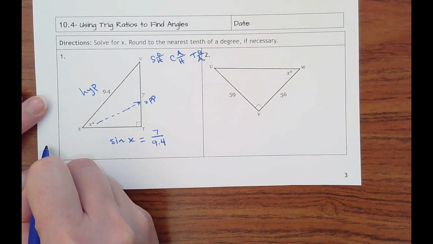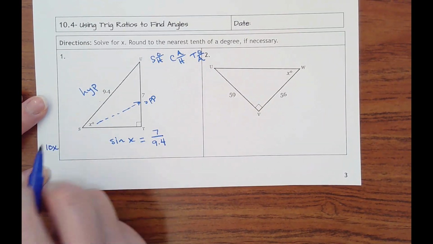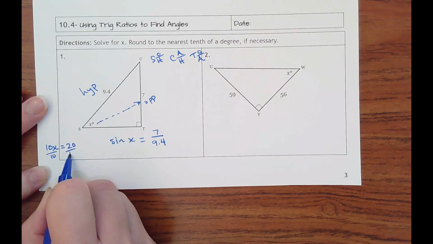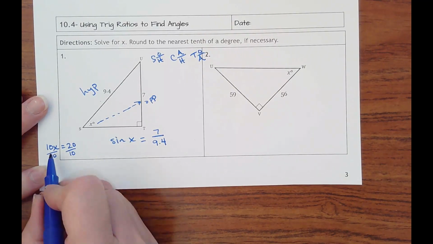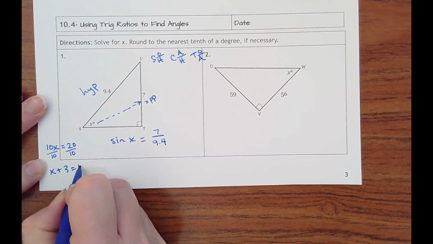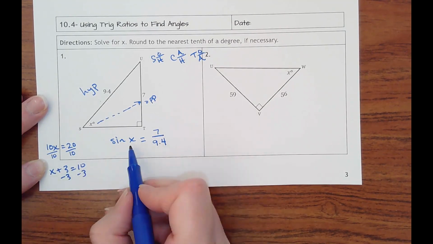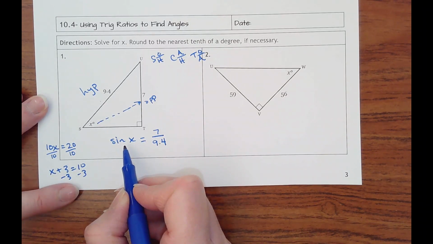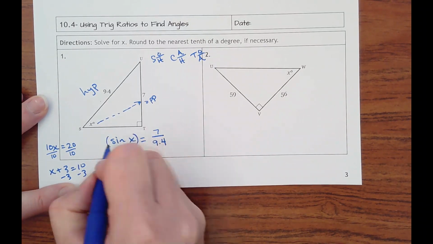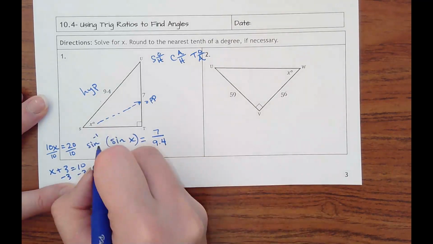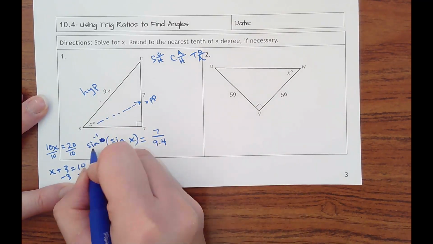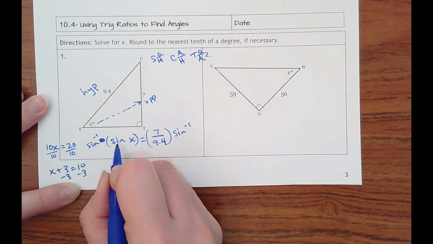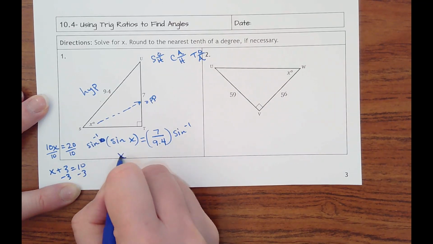Off to the side, I just want you to think about something. If you had like 10x equals 20 and you're going to solve for x, you're going to divide by 10. So this was multiplication, you undo it with division. If you have x plus 3 equals 10, you're going to do subtraction. Every time you're trying to get x by itself. Sine of x has an opposite, and it's called inverse sine. So what you're doing is you're really inversing this, which has a power of -1. Sine inverse, and you're sine inversing this side as well. So what happens here is your sine inverse and your sine cancel each other out, leaving you with x.